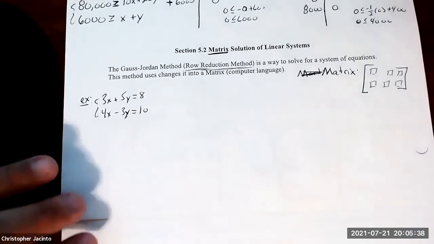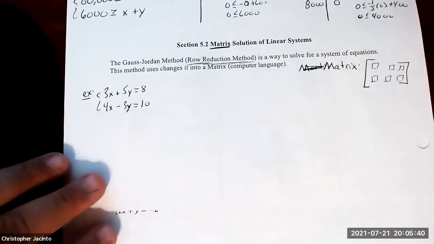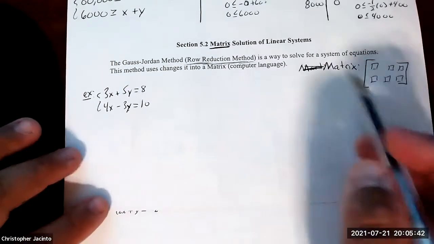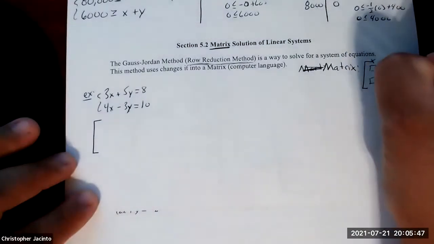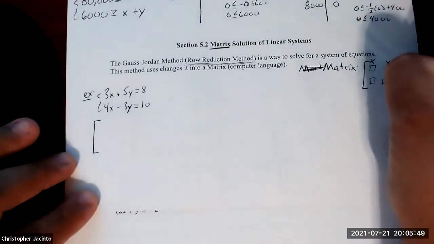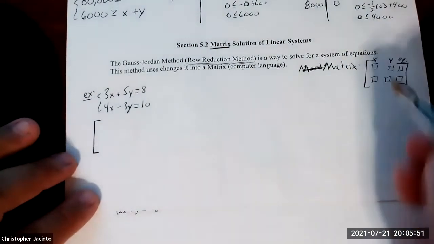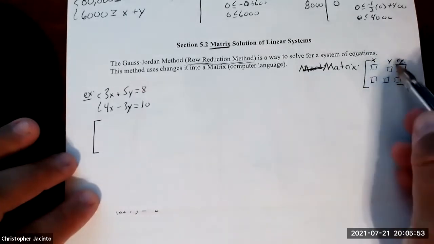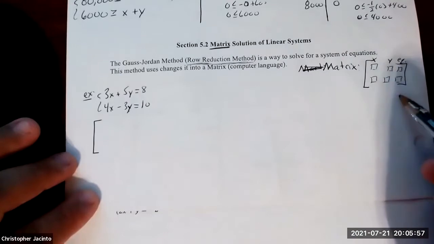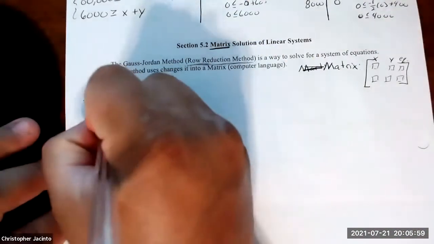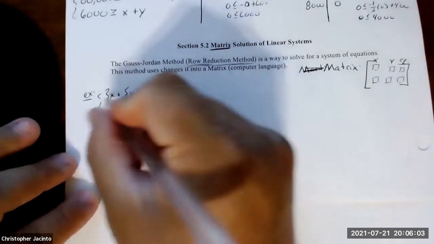That's pretty much what a matrix is in mathematics. If we convert over here, usually it's going to be the x's, the y's, and then the equal-to value on the very end. So all the x's go down a column, all the y's go down a column, and whatever it's equal to also goes down a column. You always want it in that format.